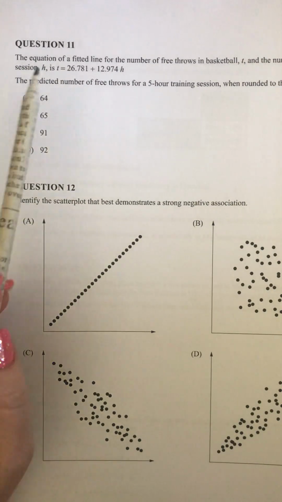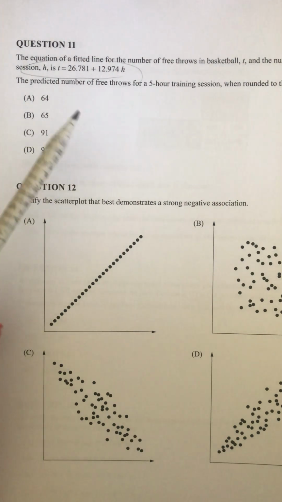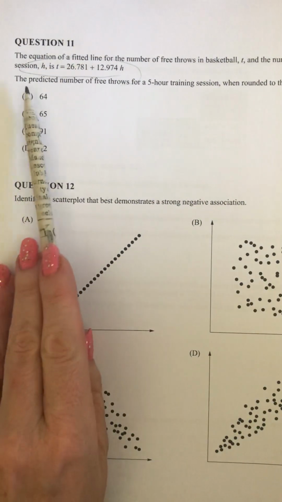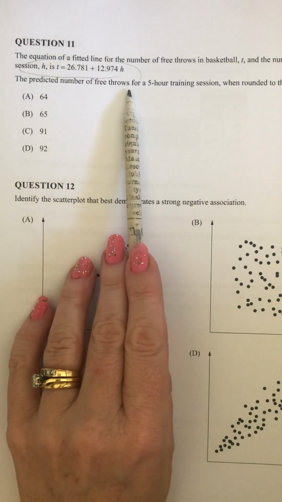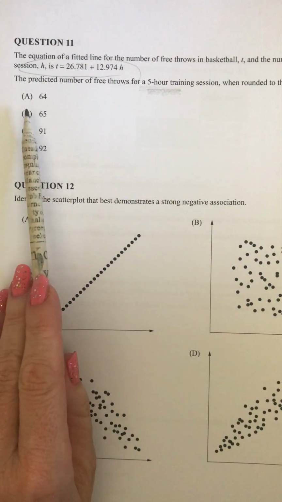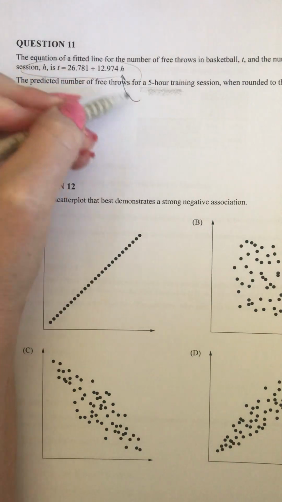Question 11, we're given an equation for our free throws in basketball, T being the number of free throws and H being the hours of training. We've got the predicted number of free throws for a 5-hour training session rounded to the nearest whole number. So we're subbing into that equation. We're going to put a 5 in there.